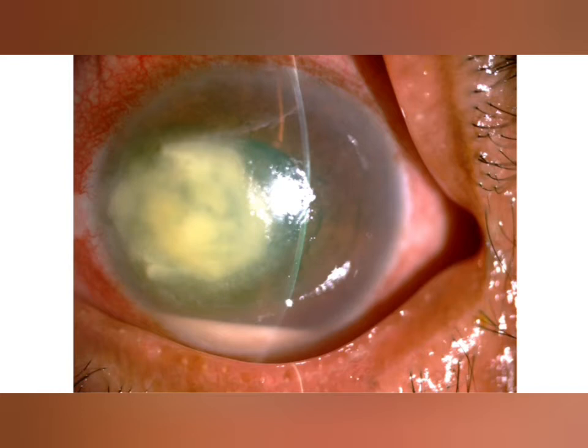In the active ulceration, sloughing of the epithelium and Bowman membrane is seen along with hyperemia of the circumcorneal vessels. So it leads to exudation into the anterior chamber, and that forms the hypopyon in bacterial keratitis.